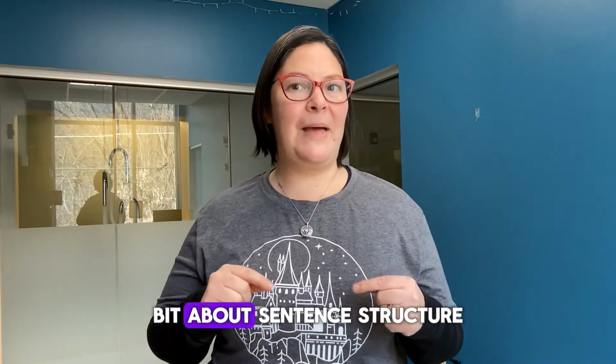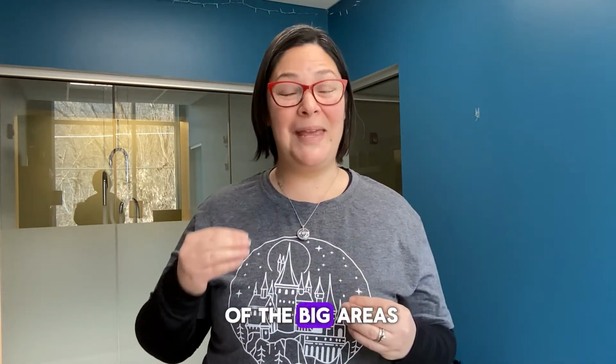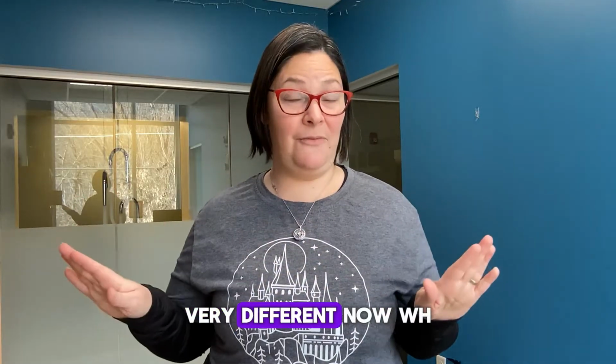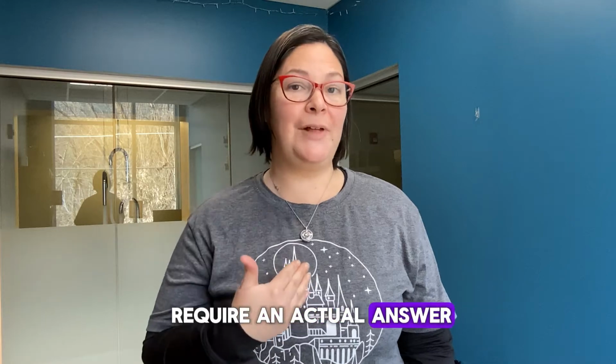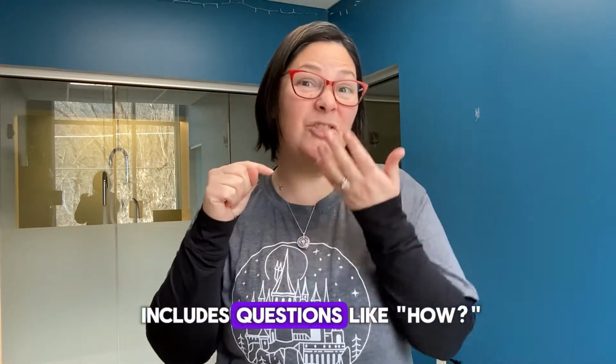Let's talk a little bit about sentence structure in English versus ASL. Now, there are some areas that overlap, but questions are one of the big areas where they are very different. Now, WH questions are questions that require an actual answer, not a yes or no. So we're talking about who, what, where, when, why, questions like that. That's why we talk about them as the WH questions. However, remember that that also includes questions like how.